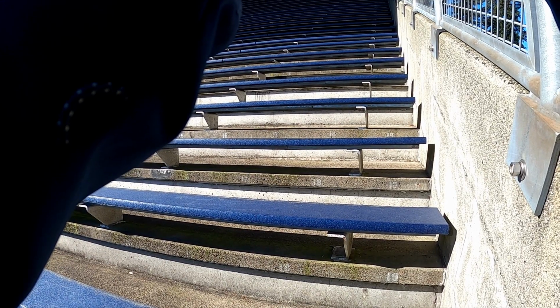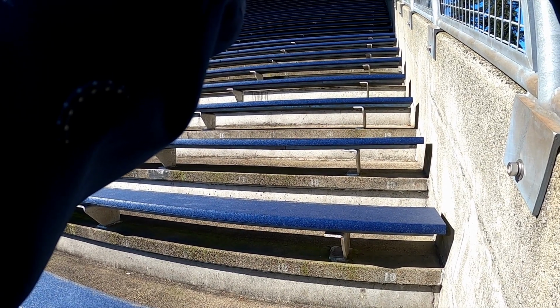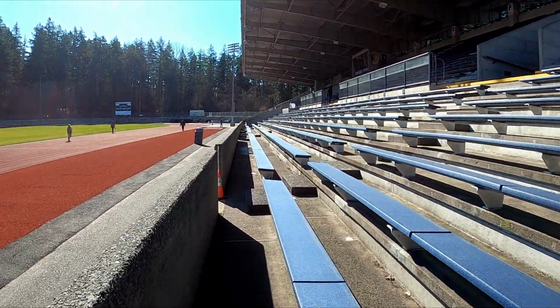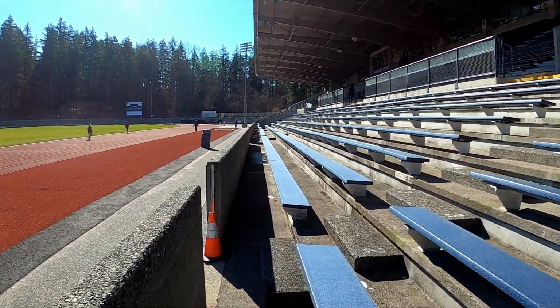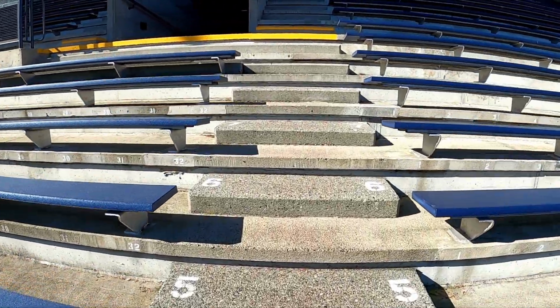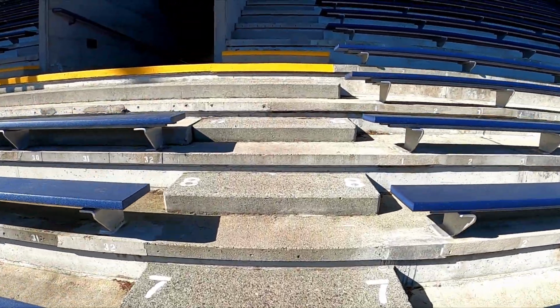Bumped up to F9. I'll go up a little bit higher. At least I'm getting my exercise.